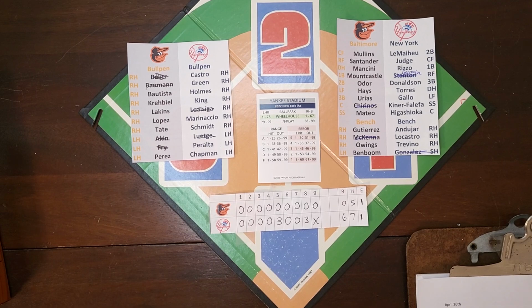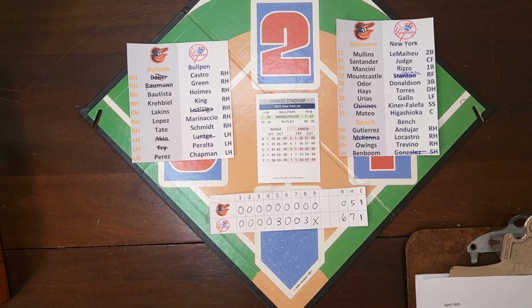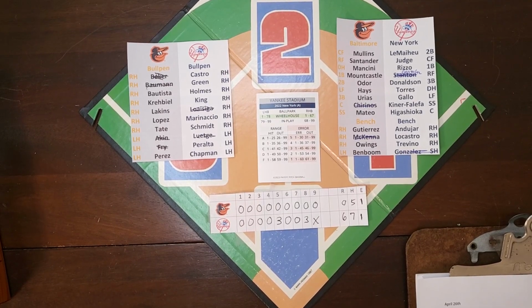So even though it's only April 26th in our replay, I'm not really worried about that, because as long as I get done by the end of the calendar year, that's my goal. Get done by Christmas, I'll be happy. So that's going to do it from here from Yankee Stadium. Again, the final score, Yankees 6, Orioles nothing.